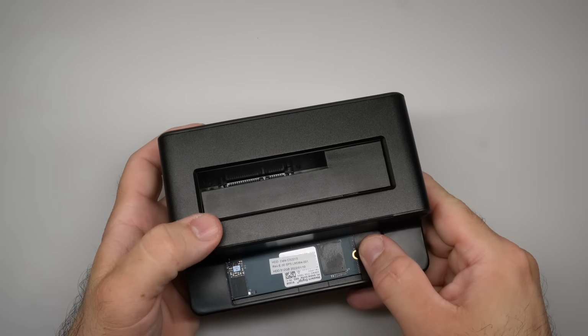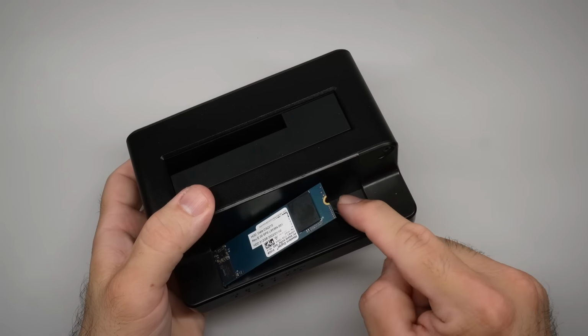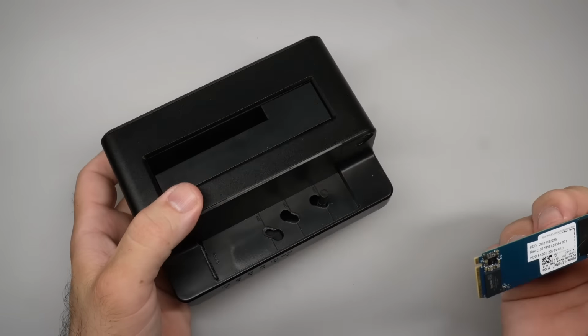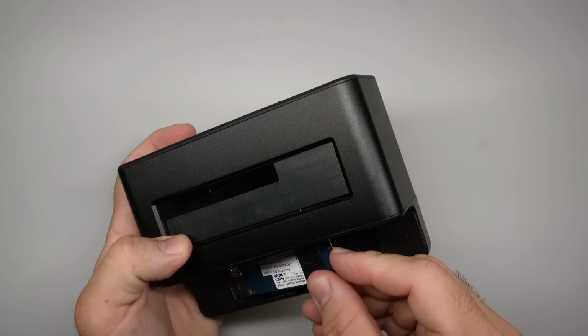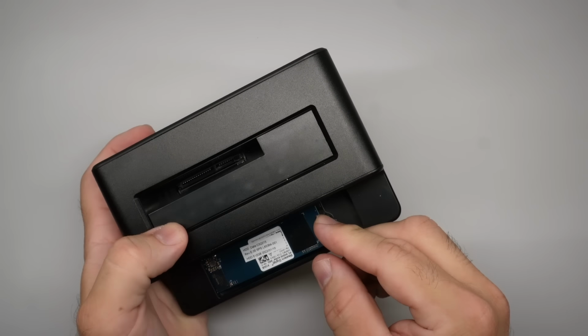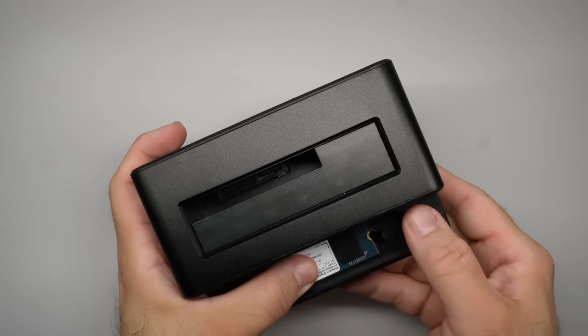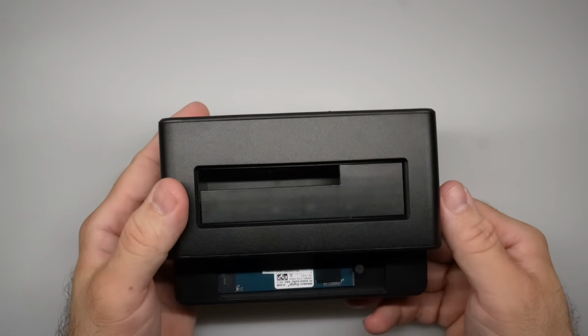The idea behind this is that there is a small piece of rubber here that you can actually move in order to get your disk in. You just click it inside here and push it a little bit, and that's it. Now you can access the data on your disk.